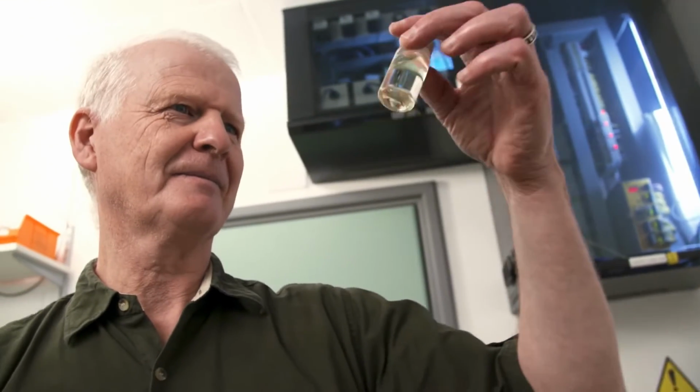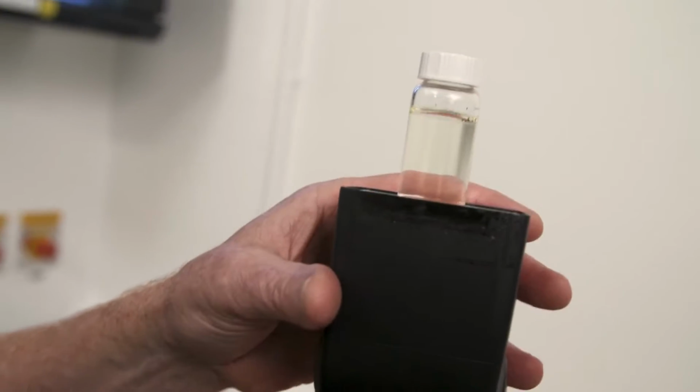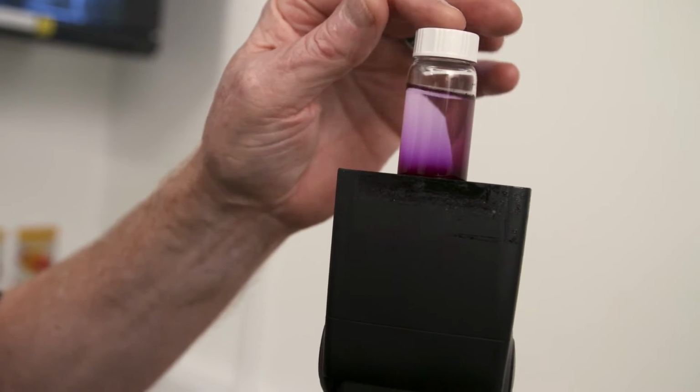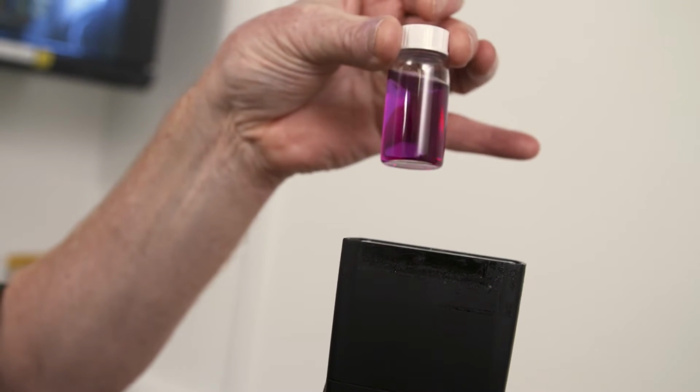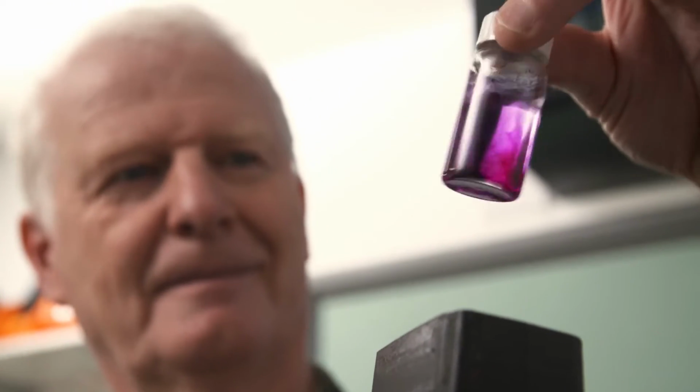I have a little sample here and a flash gun, and I take the flash gun and I point it at the chemical and flash the gun. See, it changes color. The molecule has changed its structure, and that caused the sample to change color. So this is basically what we do here with lasers.